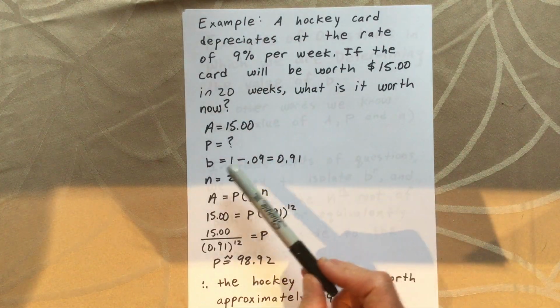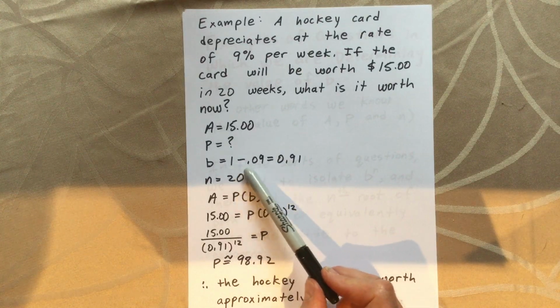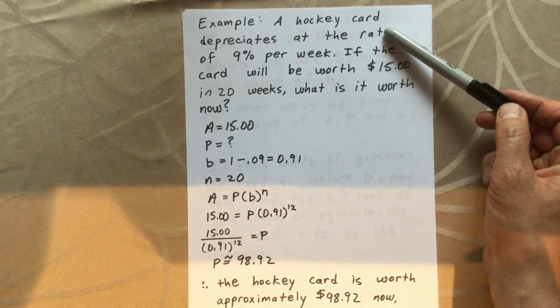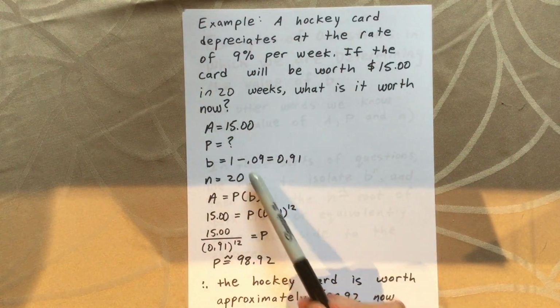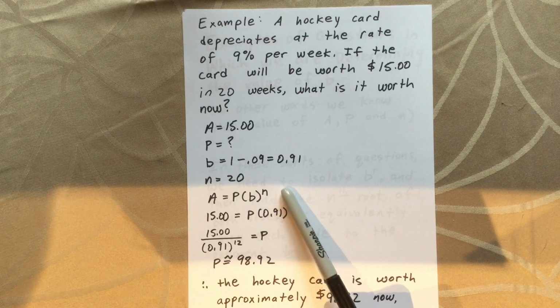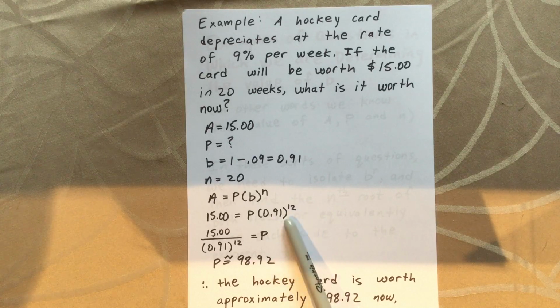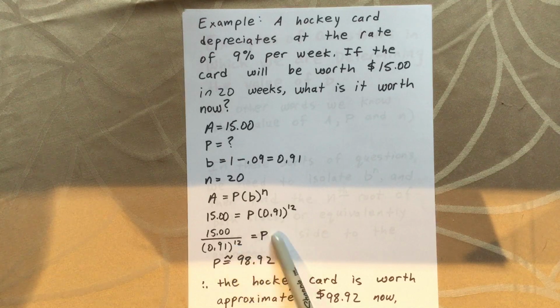Depreciate means decrease, so this is a decay question. 1 minus 9% is 1 minus 0.09, which is 0.91. N is equal to 20 because it's decreasing at the rate of 9% per week, and this is taking place over the course of 20 weeks. A equals P times B to the N, so $15 is equal to P times 0.91 to the exponent 20. So $15 over 0.91 to the exponent 20 will be equal to P. This is equal to 98.92. So the hockey card is worth approximately $98.92 now.